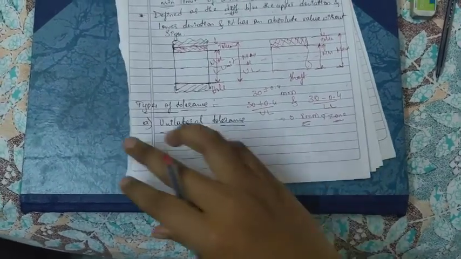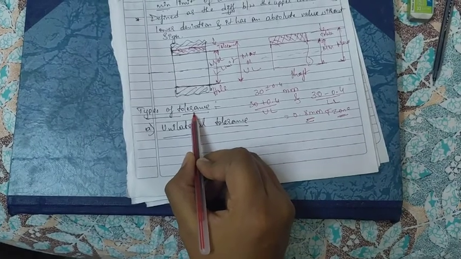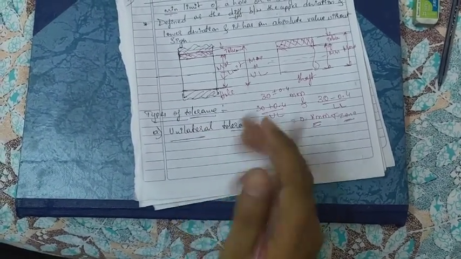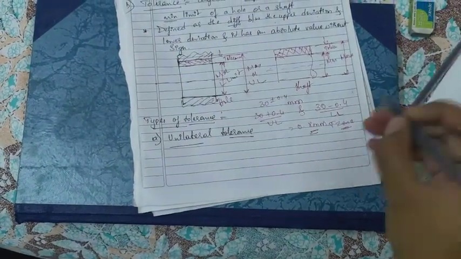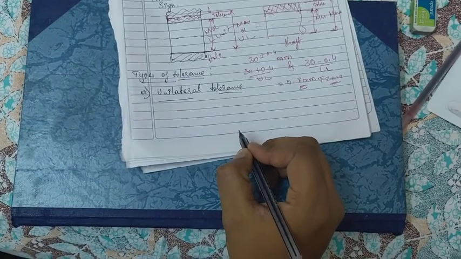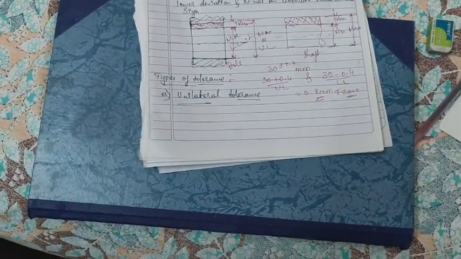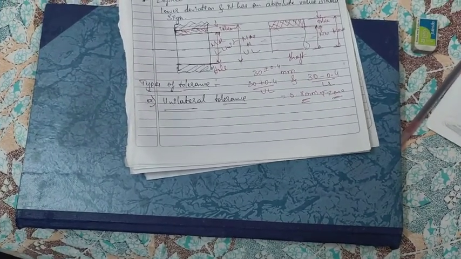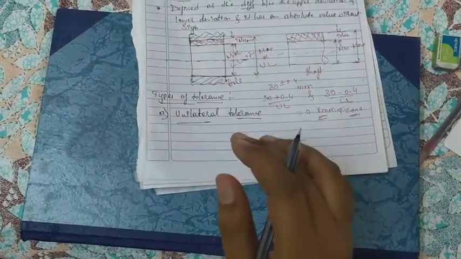Okay, this is about limits. Now we will discuss the types of tolerance. We have two types of tolerance: one is unilateral and the other is bilateral. With the unilateral, the tolerance is allowed only on one side of the nominal size. We are all familiar with the nominal size, right? Nominal size is nothing but the size which is specified in the drawing.